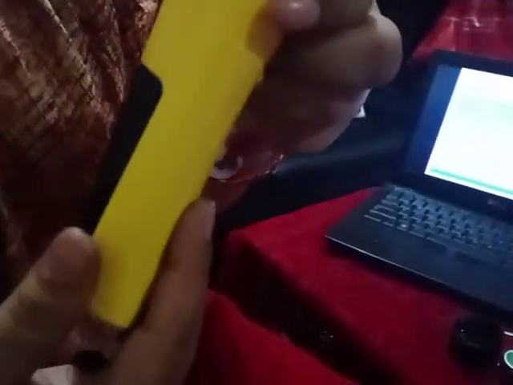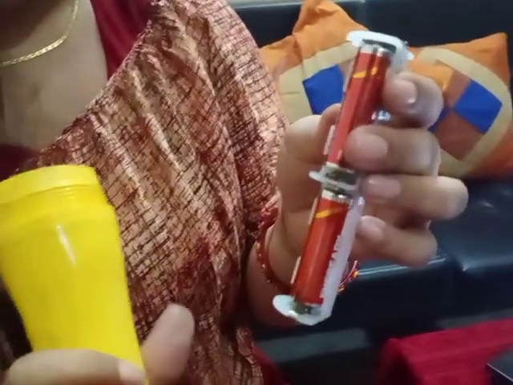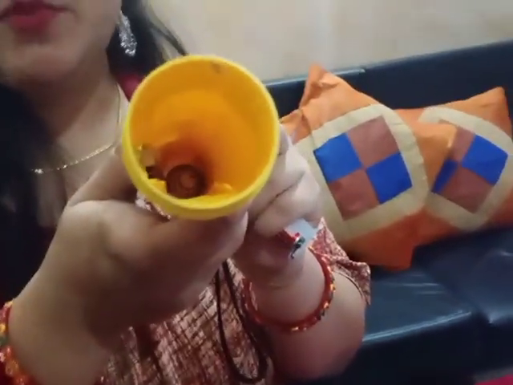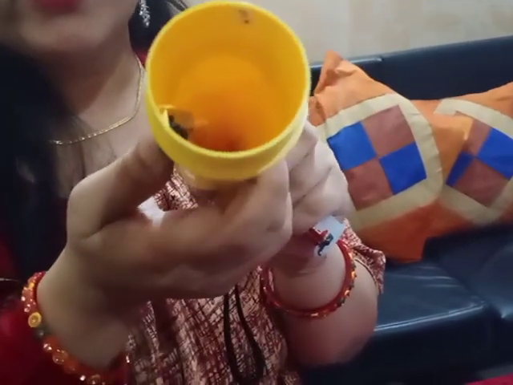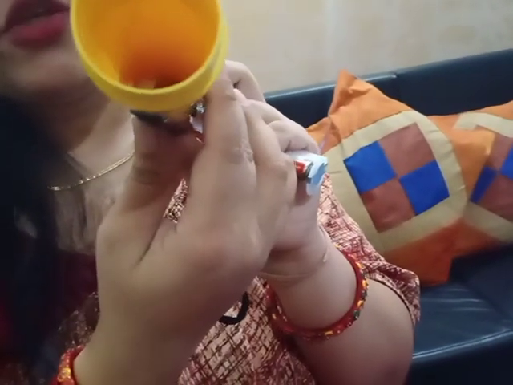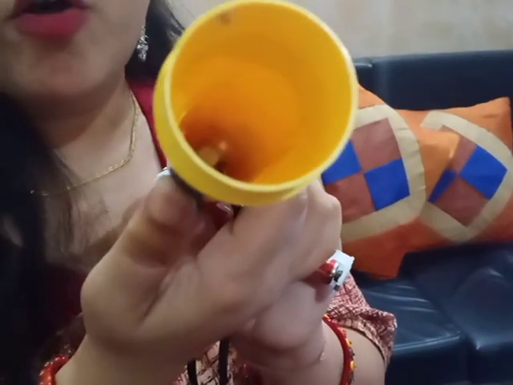Next, this is a plastic casing, and inside the plastic casing, these are the cell holders. Here the cells are kept in place, and inside the torch you can see a spring and a wire, which is attached to the switch. Here you can see a metallic plate which is attached to the switch. When I put the switch in on or off position, this metallic plate will connect or disconnect the connection from the cell.